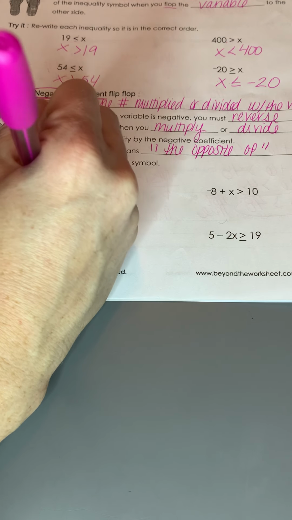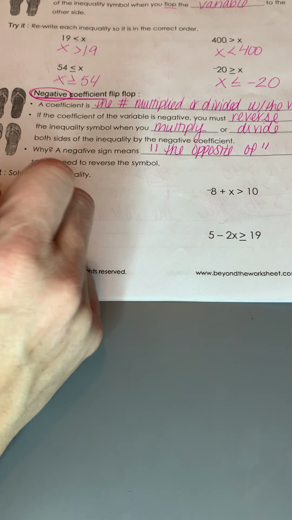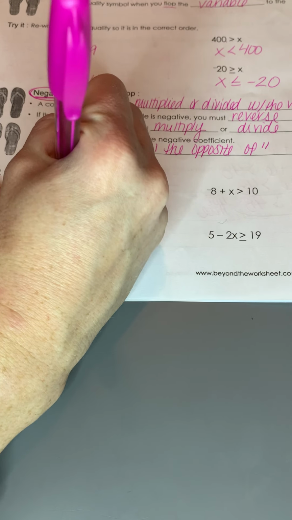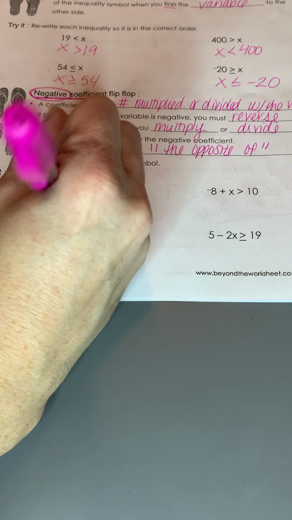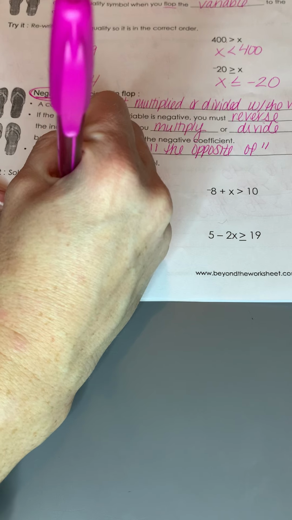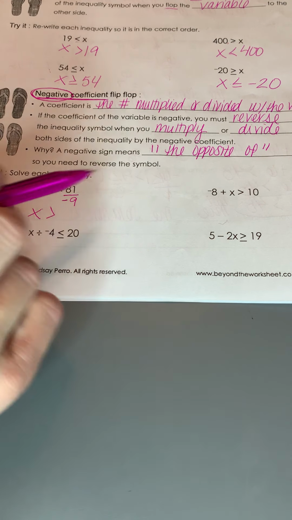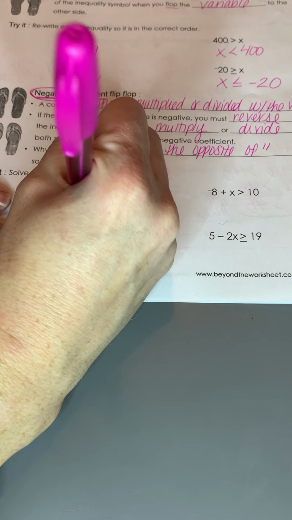We have negative 9x is less than 81. So it's negative 9 times x. So we're going to do the opposite of that and divide. We're dividing by a negative, so we switch the sign from less than to greater than. And then 81 divided by negative 9 is negative 9.